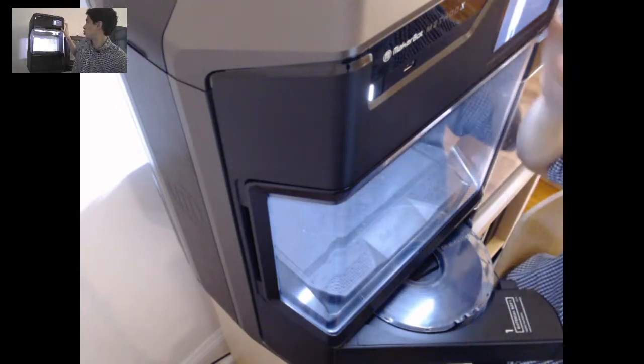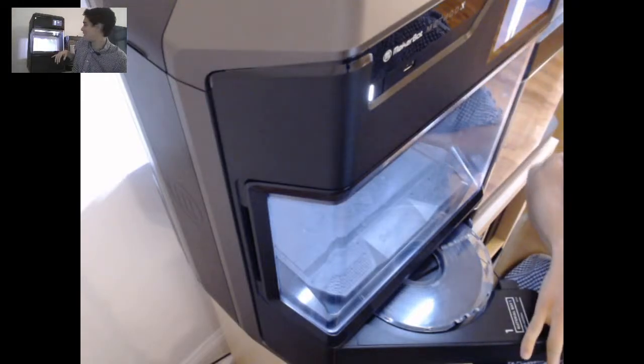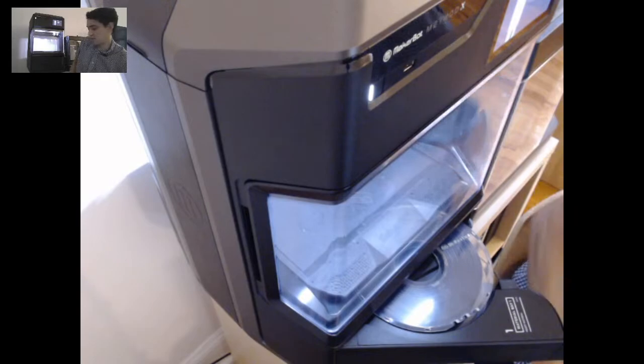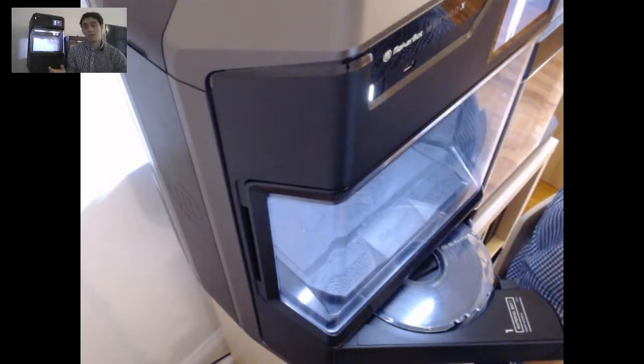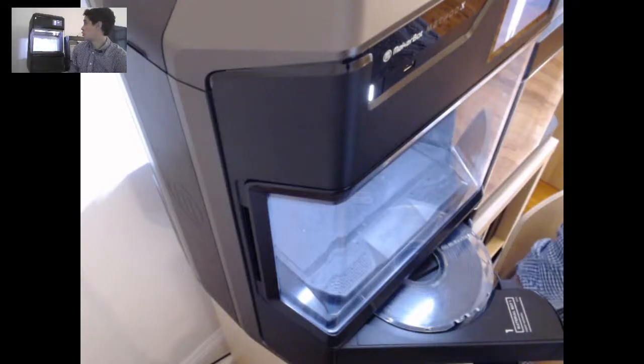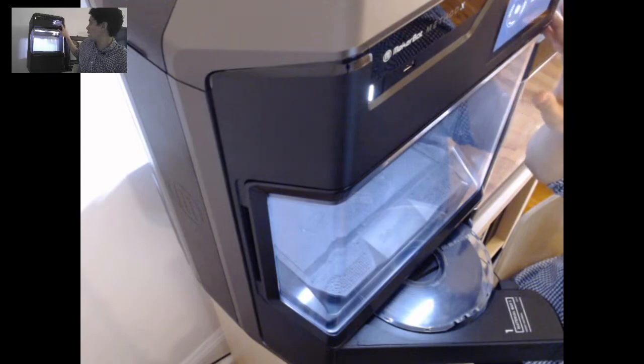So as I was saying, the extruder is heating up. Right now it's about 220, 230 degrees Celsius. It heats up rather fast, so that's one of the cool things about Method. You don't have to wait that long for your extruders to heat up. And there we go. Now it says unloading. The material is backing out of the extruder.